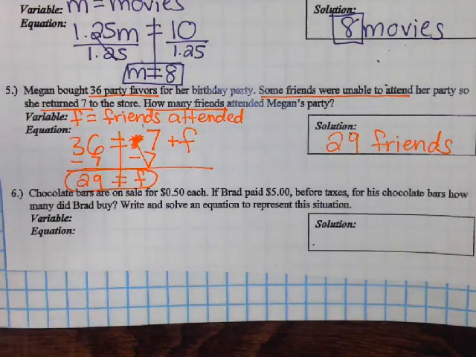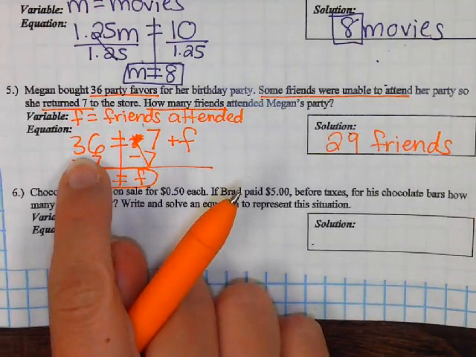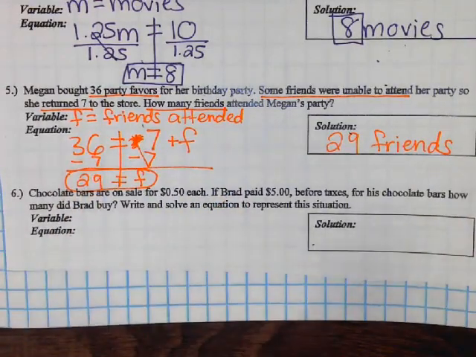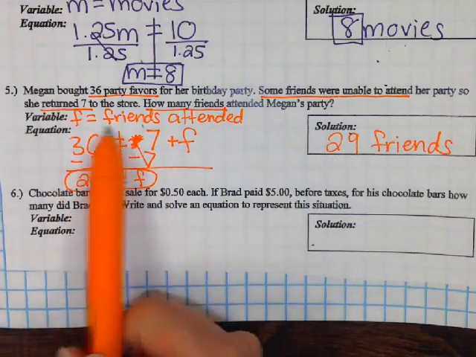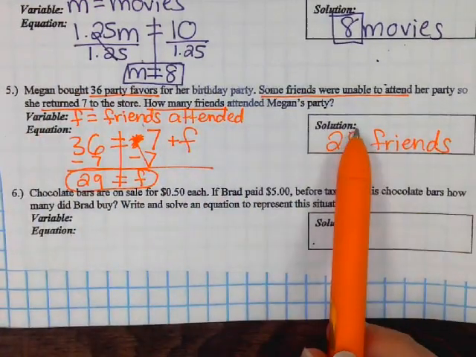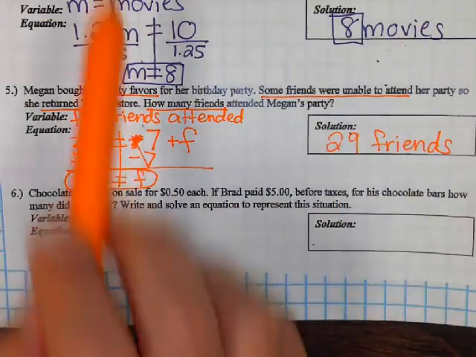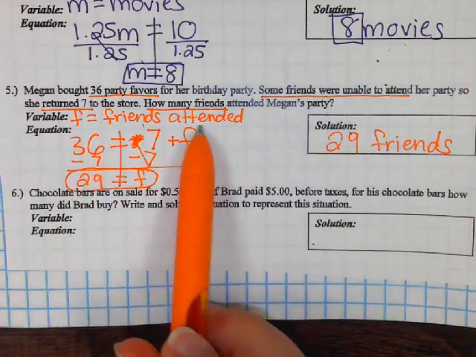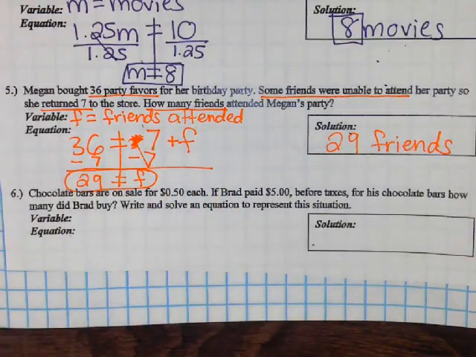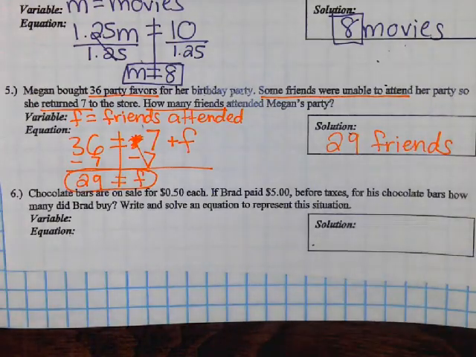Now this one is very important because I'm sure you were thinking, well, if I do 36 minus 7, it'll tell me how many friends attended. Yes, that's the math that we did. But if I just wrote 36 minus 7 equals F, that doesn't actually match my equation to the word problem. If you remember, number 3 at the top says, model the situation. This equation models it. 36 minus 7 does not model it, it actually solves it. So you have to pay attention to what the word problem is asking.